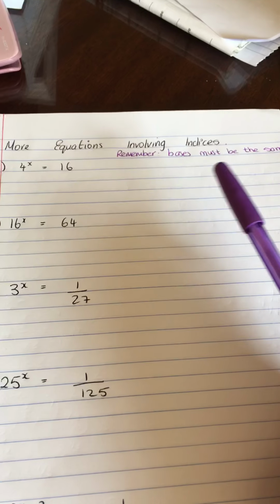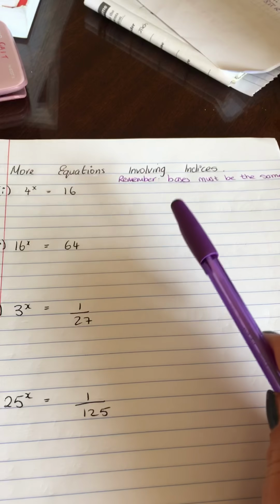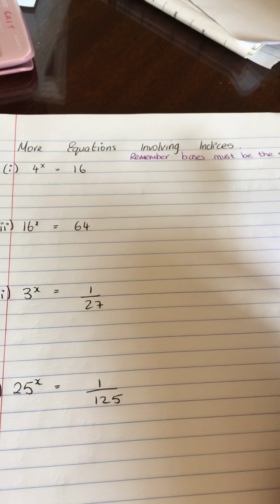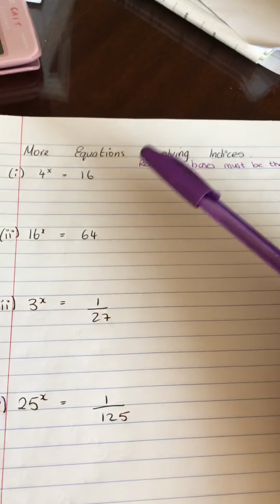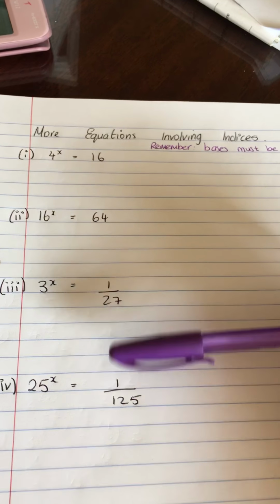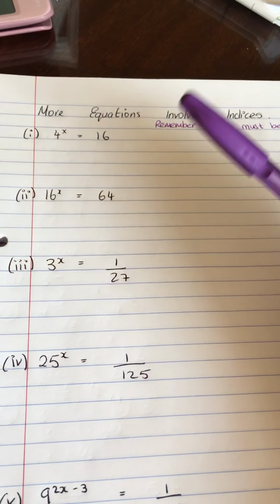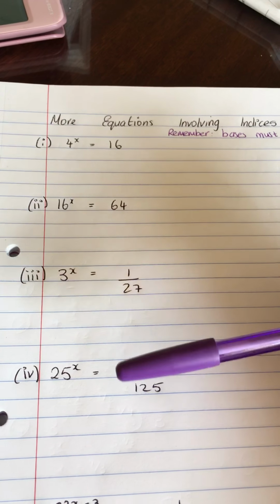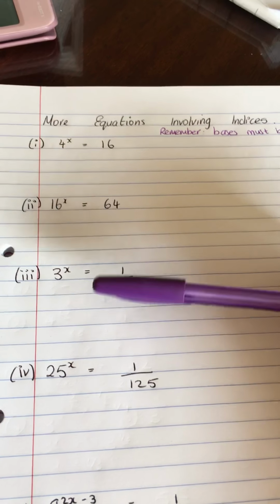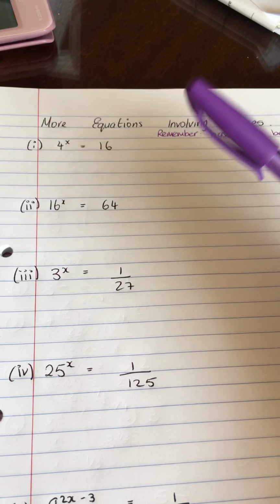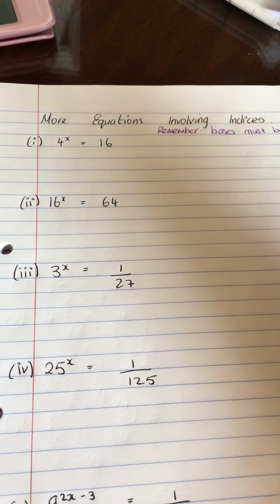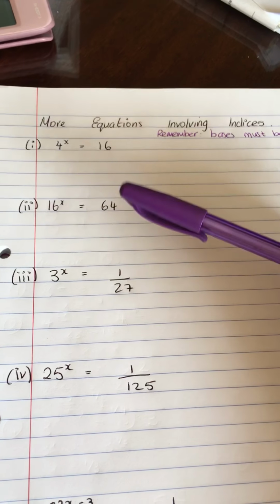Yesterday they were nice and straightforward in that the bases were already the same. Today we're doing ones where the bases aren't the same, so these are more difficult than yesterday's ones. Make sure that you have your homework corrected from what I put up online on Edmodo, that you've checked anything you went wrong, and that you understand where you went wrong and how to do it now.